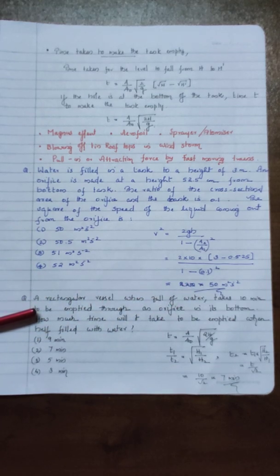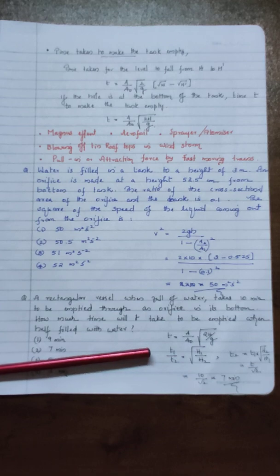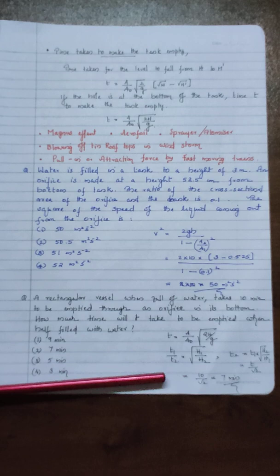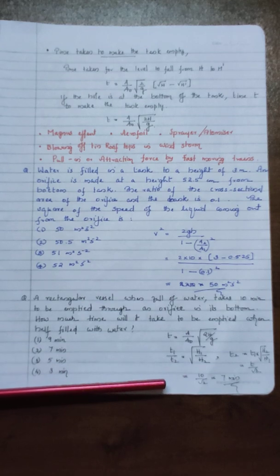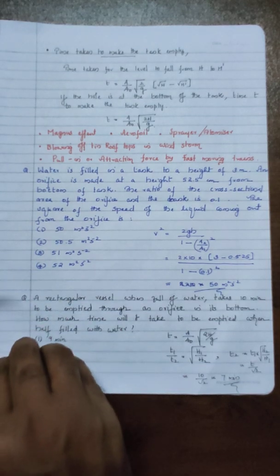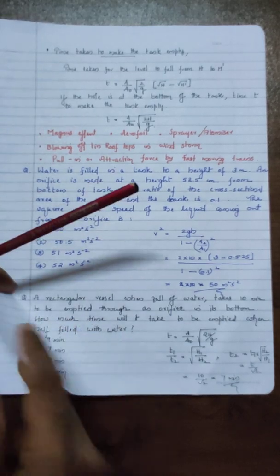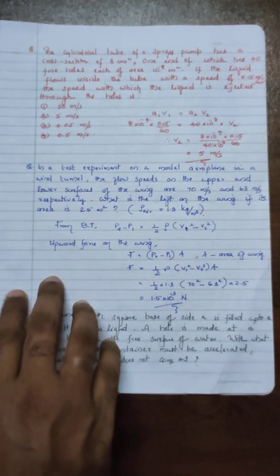A rectangular vessel, when full of water, takes 10 minutes to be emptied through an orifice in its bottom. Then how much time will it take to be emptied when half filled with water? So we can just compare the two situations. You know the simple formula is T equals capital A by A0 into root 2h by g. So you just take the root of h1 by h2. You get the answer. See the next question.